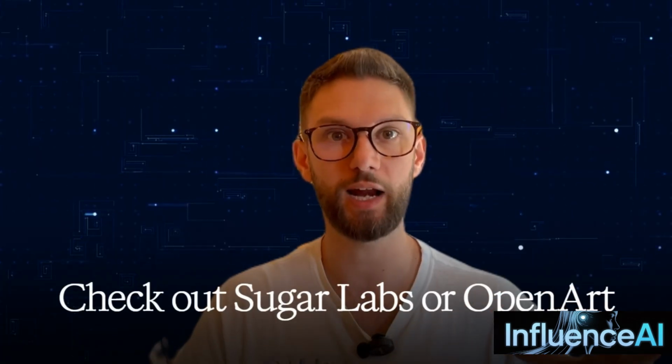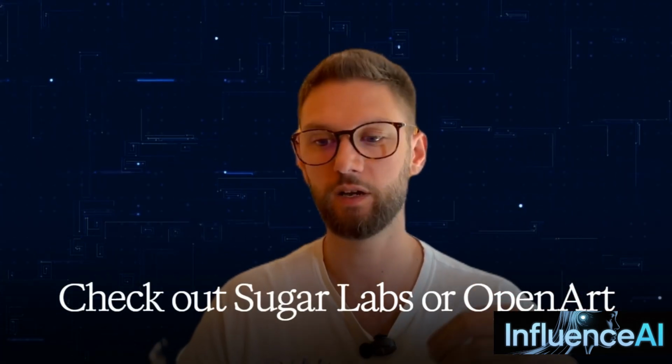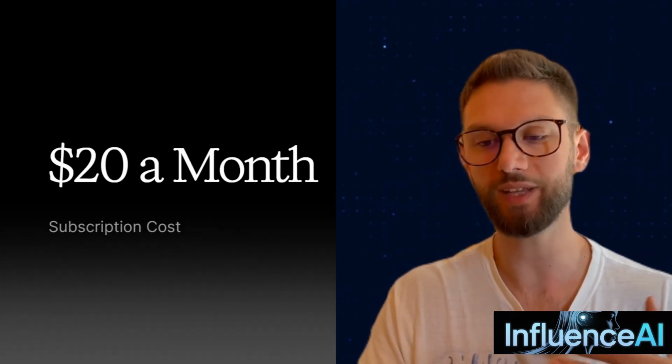So here you can go two routes. First route, the easiest, is to subscribe to a website like SugarLab, for example, or OpenArt, or Our Dream, and generate your character with that website. These are websites that, with a little subscription, usually like $20 a month, allow you to create a lot of different pictures and sometimes even videos about your character.